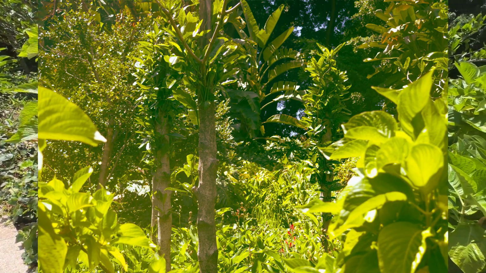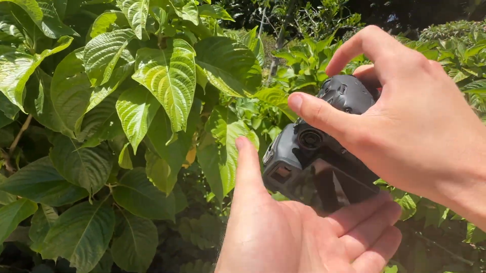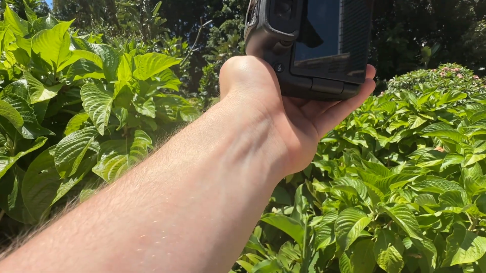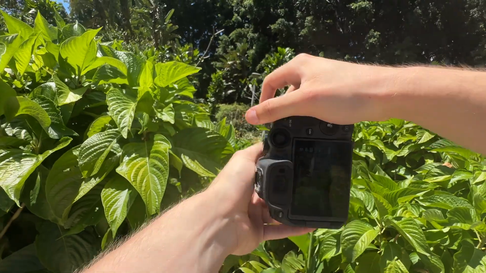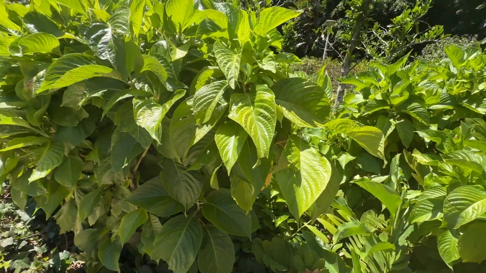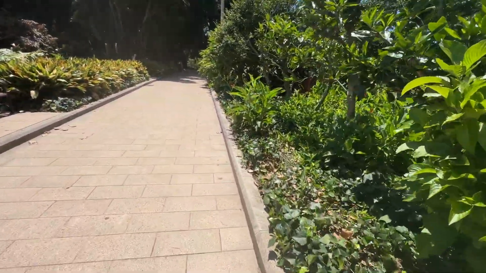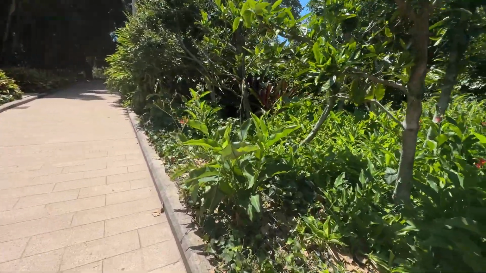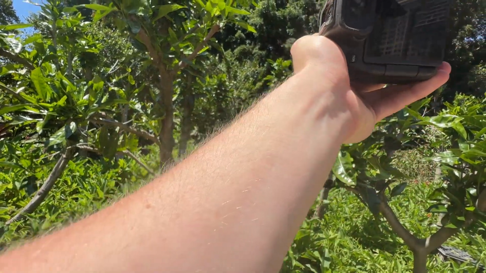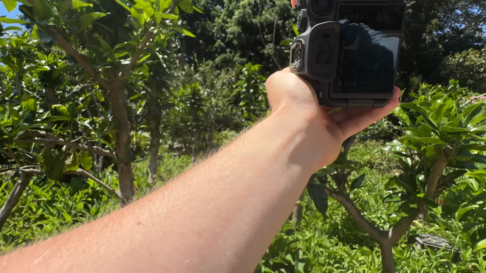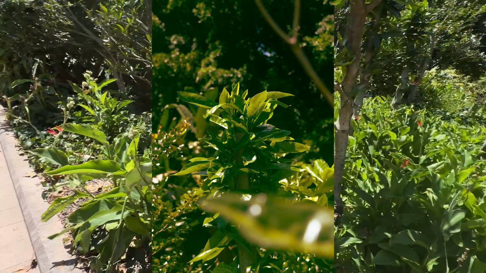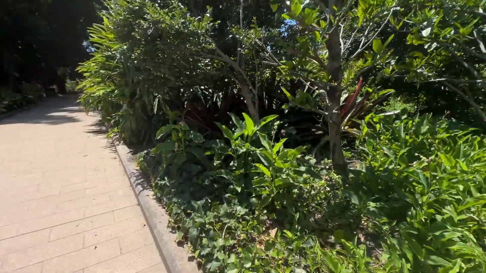These look really weird. Really weird. Can't really see what I am shooting, so I'm just trying to figure out where's that red thing. There it is. Wait, no, that's not me. Where is that red thing? It's tiny. Tiny. Anyways. Ooh.